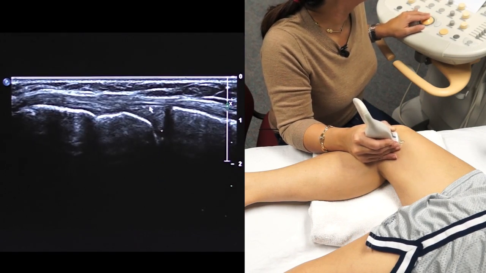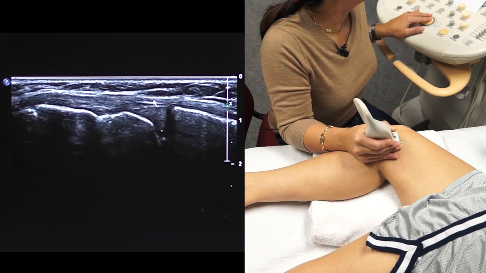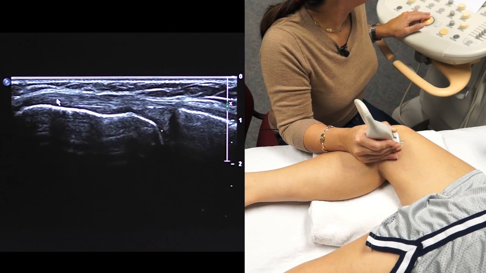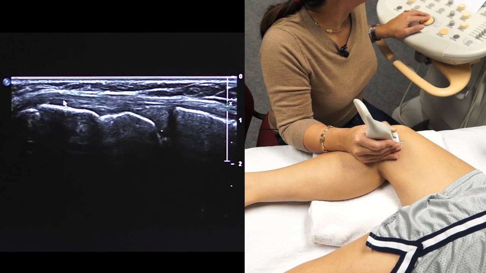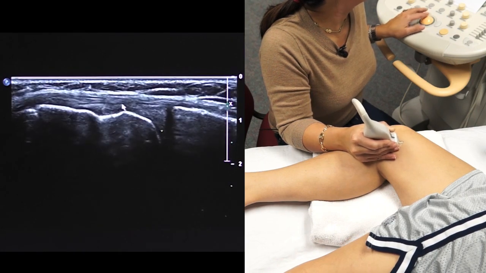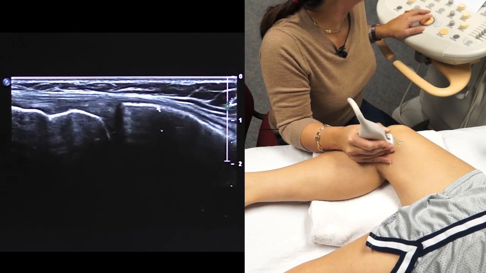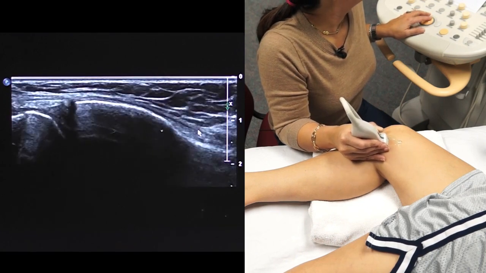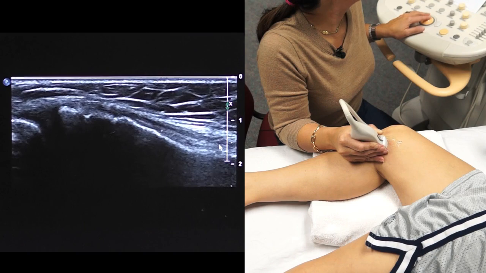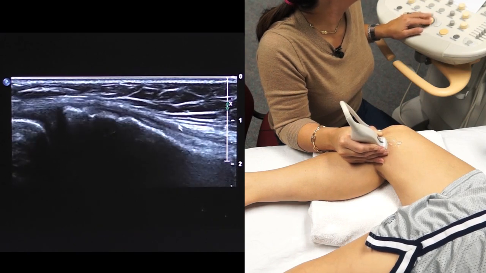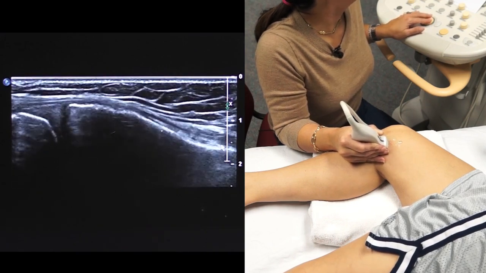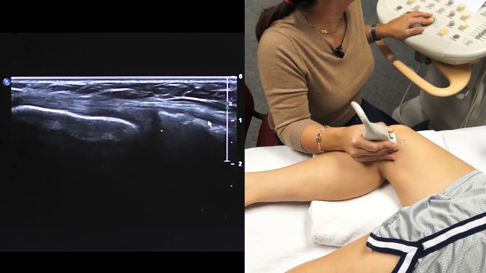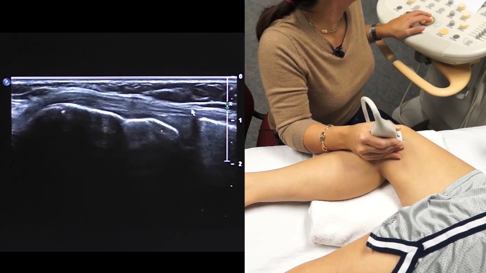Overlying that is a linear structure which extends from the distal femur and over the medial meniscus. You want to make sure that you examine the entire structure because it actually extends down lower than you think. You can see this band extending all the way down past the proximal tibia, and that is the medial collateral ligament. And here we are again in the medial collateral ligament.